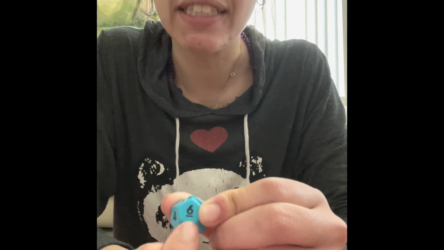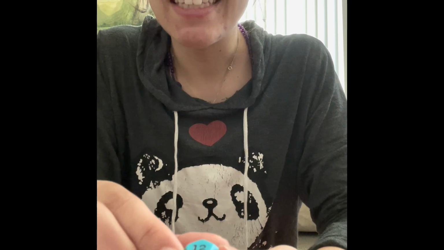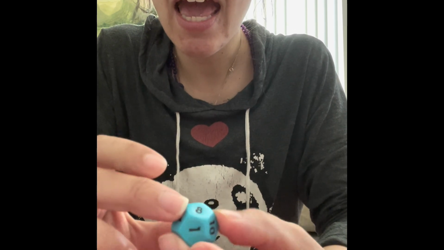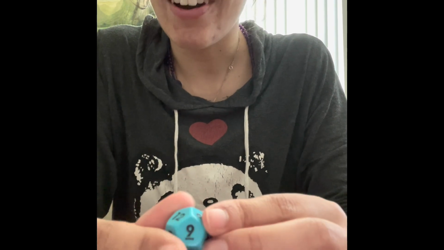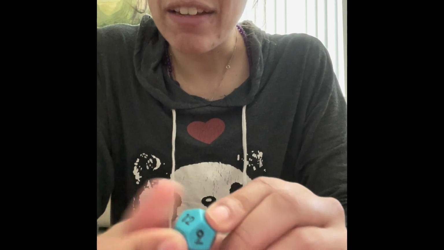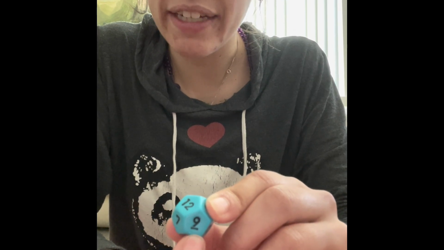So this is the number 6, and then we have our 7, 8, our number 9, and once again we see that line right there telling us how to read it. Remember the number 6 had the 1 on the bottom?